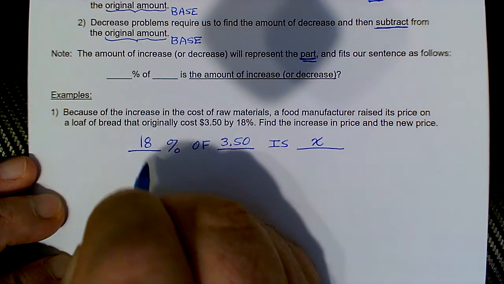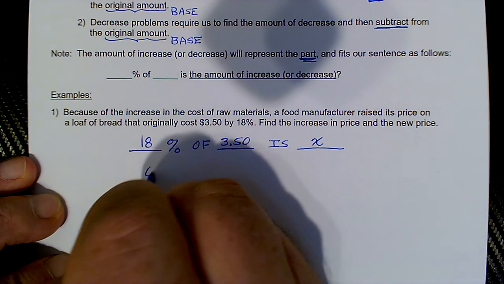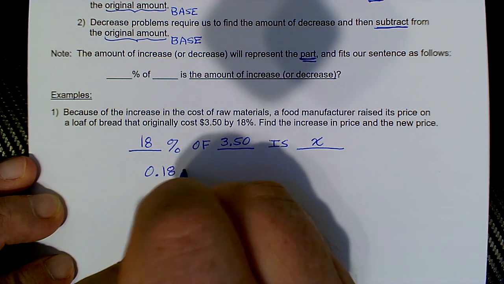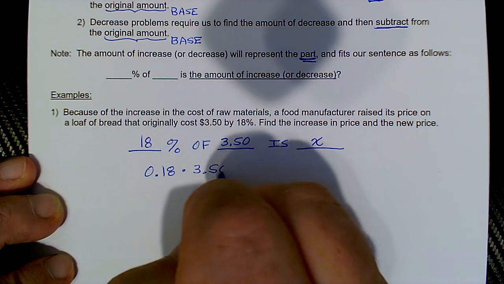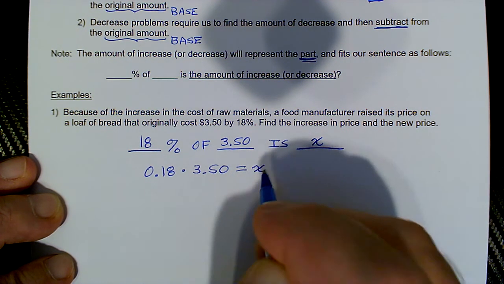So we translate the percentage changed to a decimal, 0.18, of means multiplied by again 3.50 in this case, is means equal, that's x.